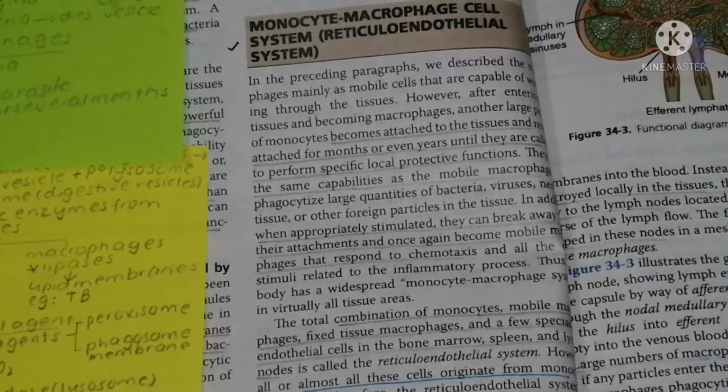The thing to note here is that once macrophages enter the tissues, they can attach to the tissues and remain attached for months or years until there's some kind of infection or inflammatory response, and after that they break away from their sites of attachment to take part in that response.